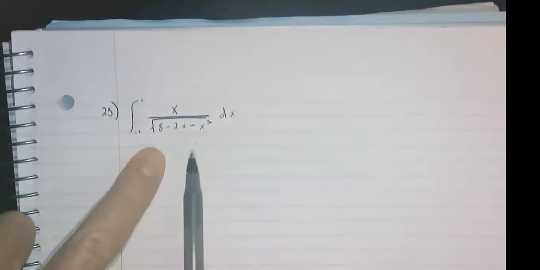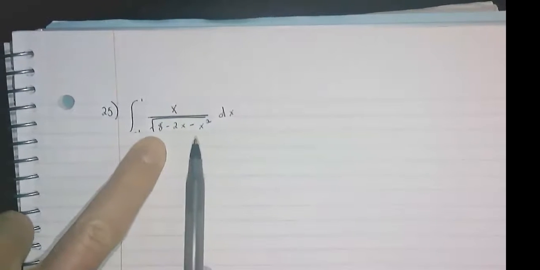But let's see what happens. I think my first inclination here is to see what happens if we just try to force a u sub. Sometimes with integrals especially, it's like, let's just try stuff and see what happens.